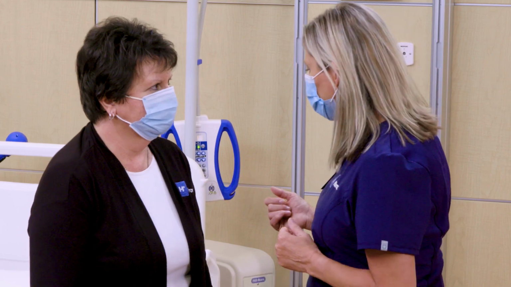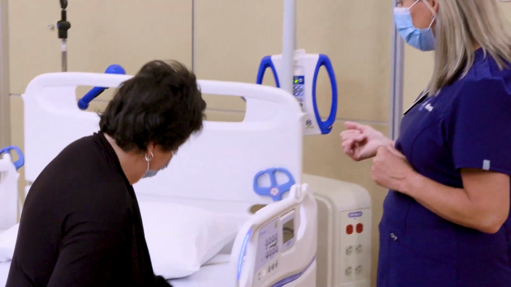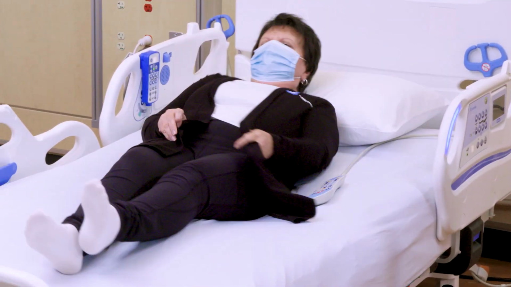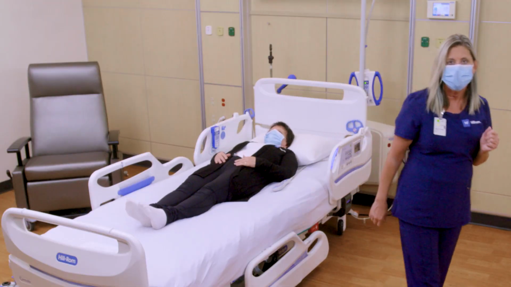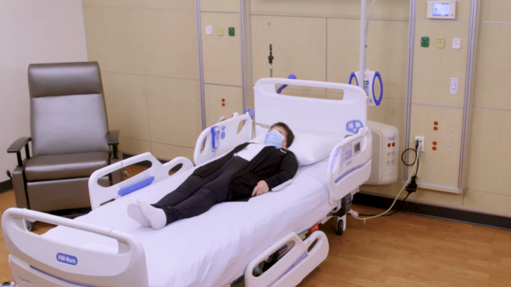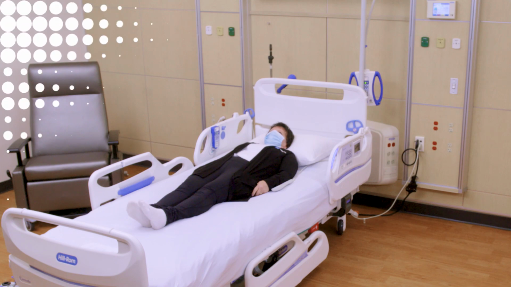Once I'm completed, I can place the patient back into bed, exit the room, and all alarms will re-engage, placing the patient in a safe state.